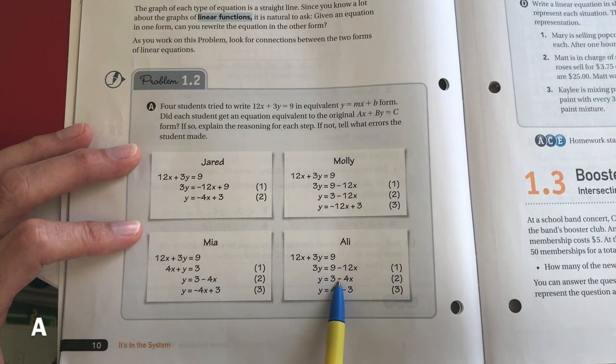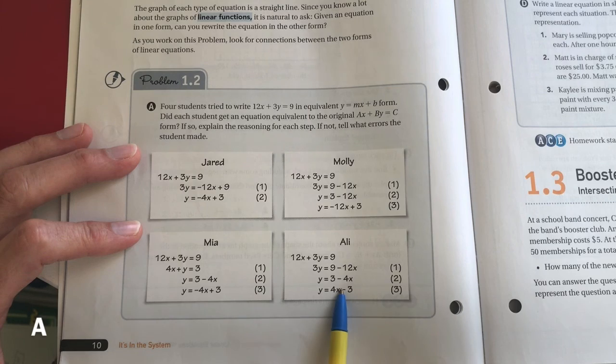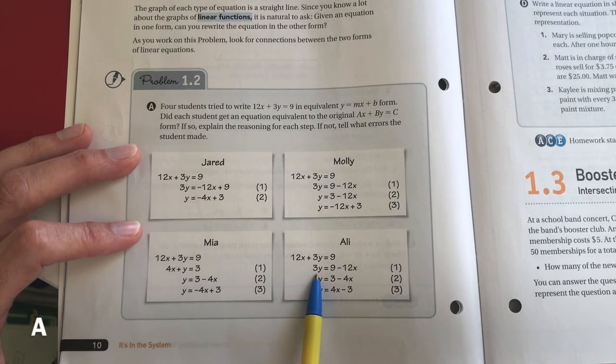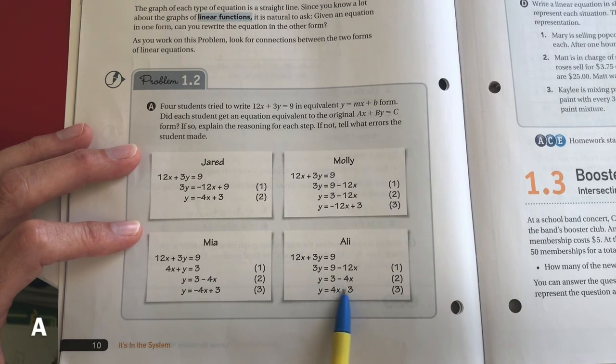Notice how it's 3 minus 4x. She just flip-flopped these and left the minus. And these here, the minus sign or the negative sign would come with that 4x. In this case is not right. So she reversed them, but this minus should be in front. This should be a plus 3.